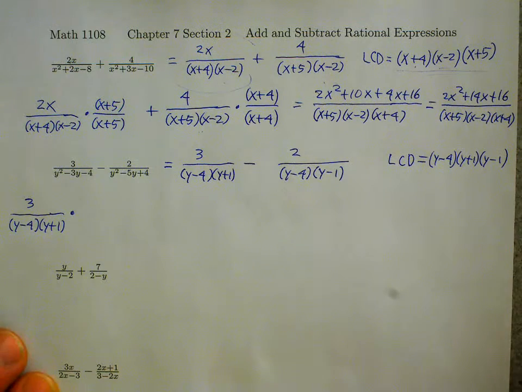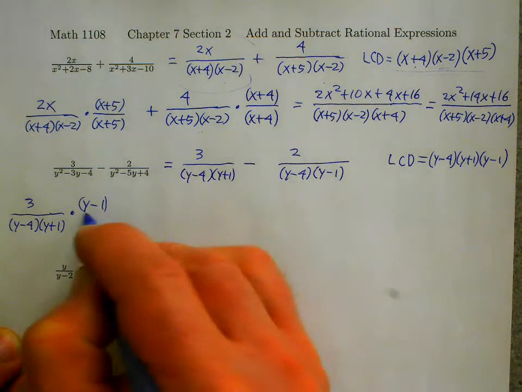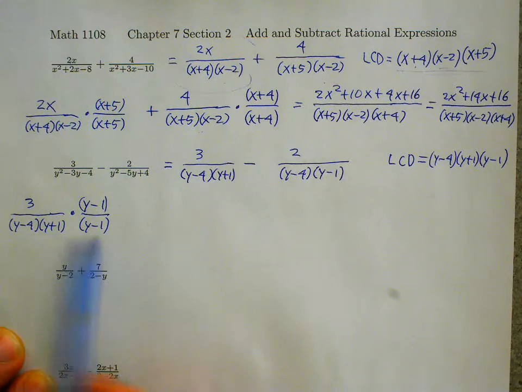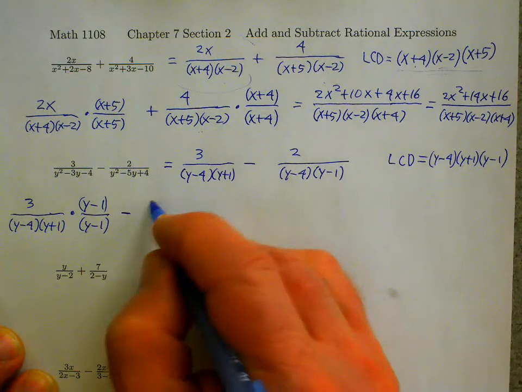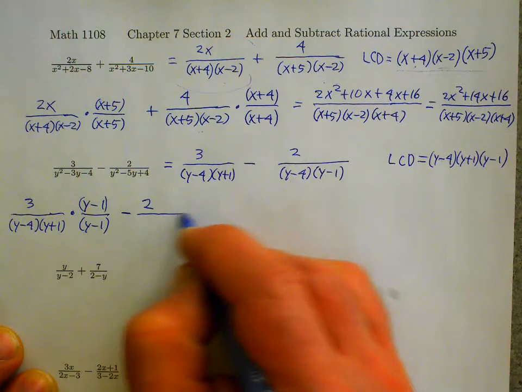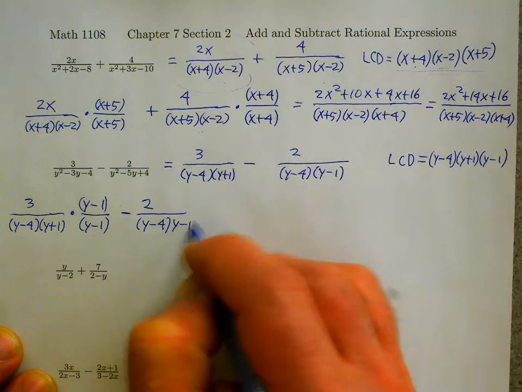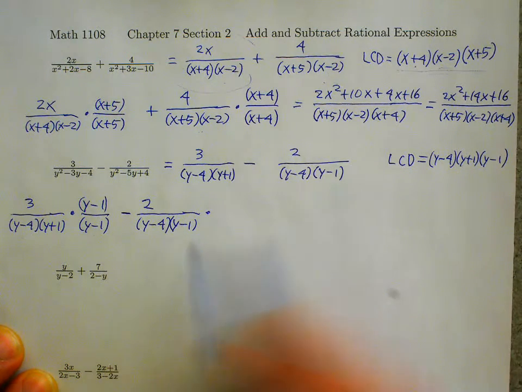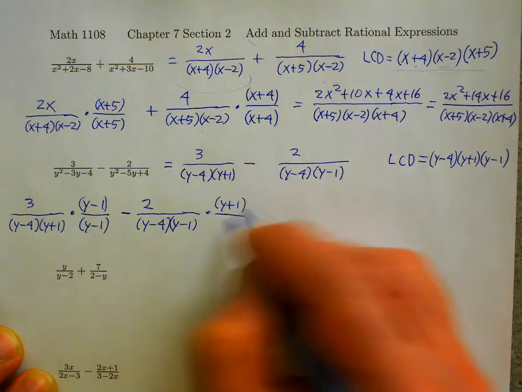So y minus 1 divided by y minus 1. So now we have the least common denominator. And then we multiply the other fraction by 1. So the form that 1 takes for this one is y plus 1 over y plus 1.